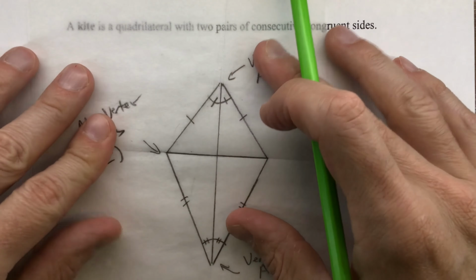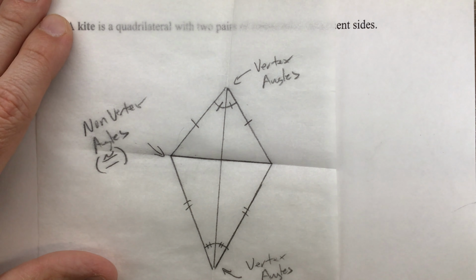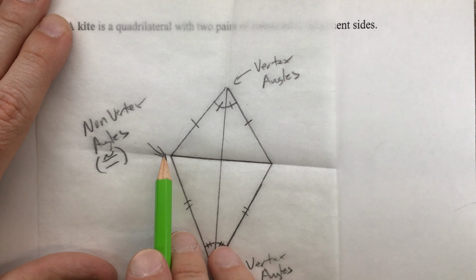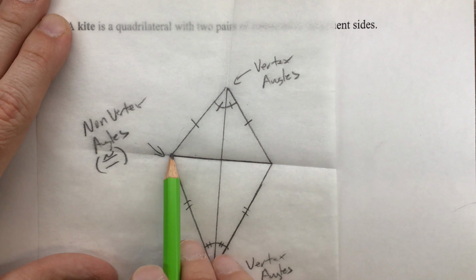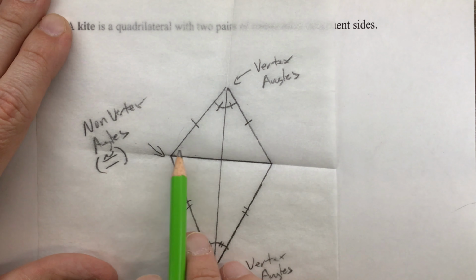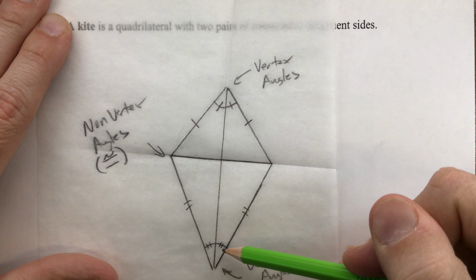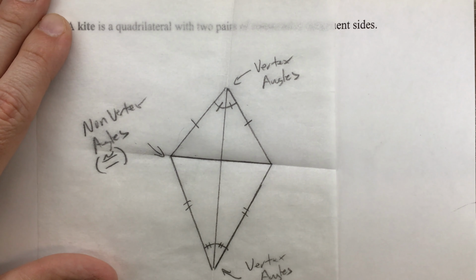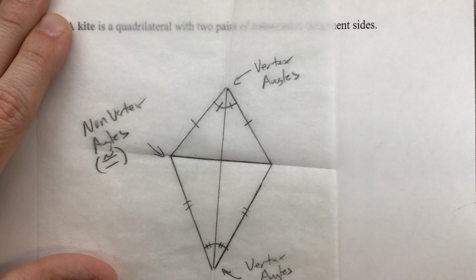So we get this neat thing here that's almost kind of weird and contradictory. The non-vertex angles are congruent with each other, but the diagonal that goes through them does not bisect the angles. You don't get that property. Yet, the vertex angles, which are not congruent to each other, are bisected by the diagonal that goes from one to the other. So it's like you get one thing or the other with these.